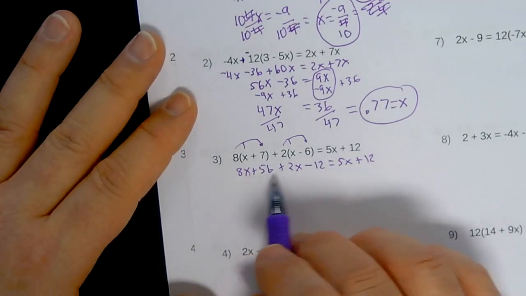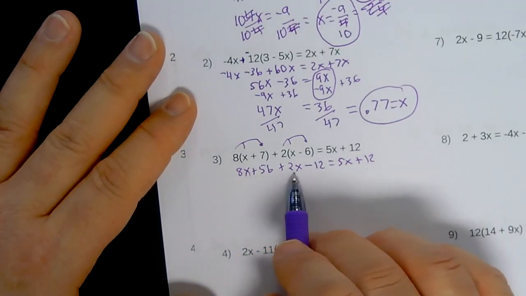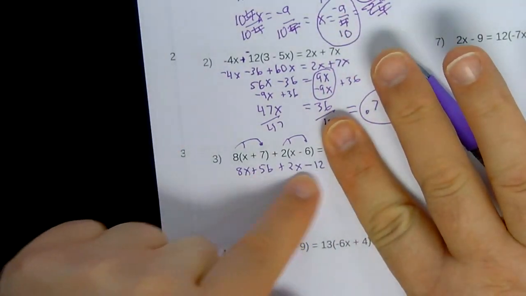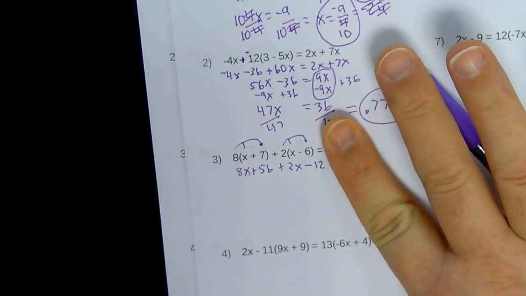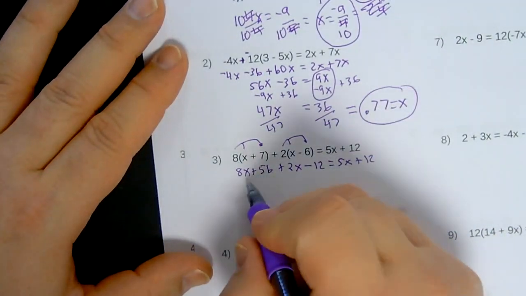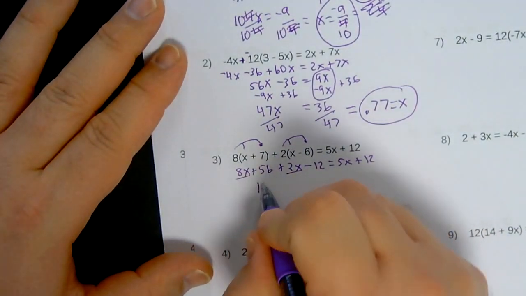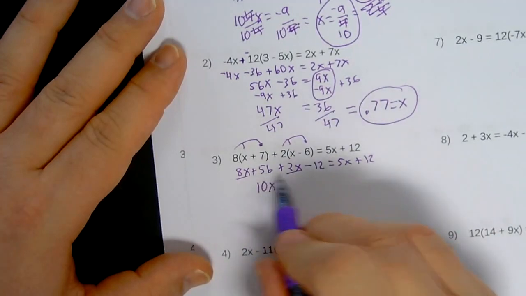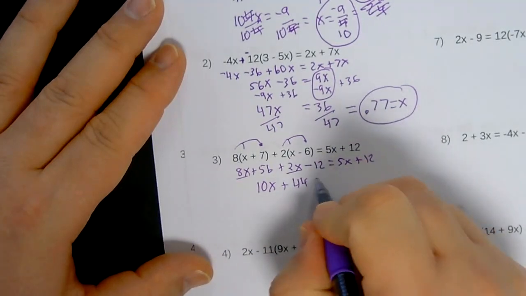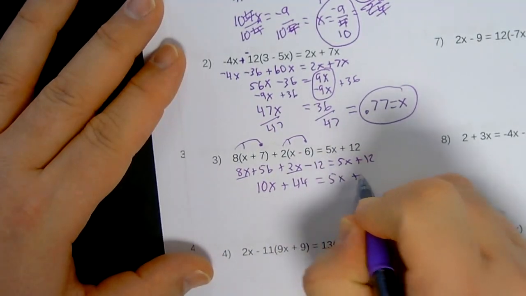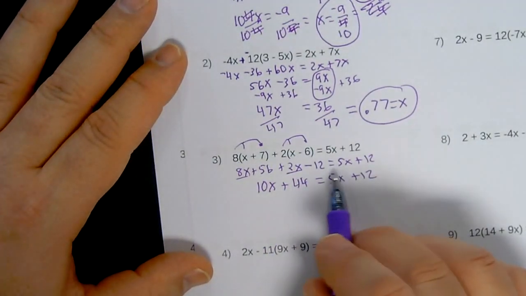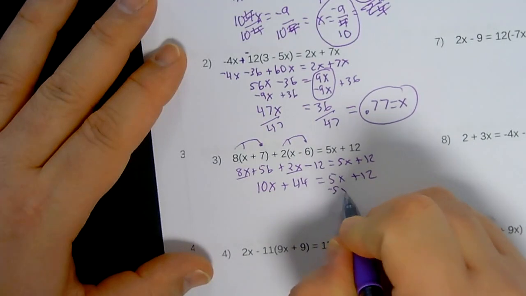So now on the left, let's get the variables together first. 8x plus 2x. Again, notice it's on the same side. If they're on the same side, I just add them together. I don't want to move them. So 8x plus 2x gives you 10x. 56 minus 12, I believe that's 44. Now that equals my 5x plus 12. Now again, variables on both sides. This is the smaller variable, so I'm going to move it over.